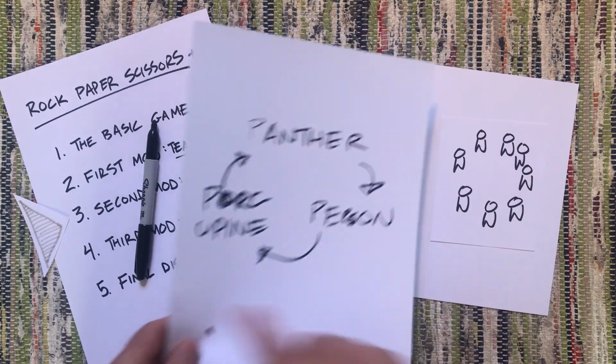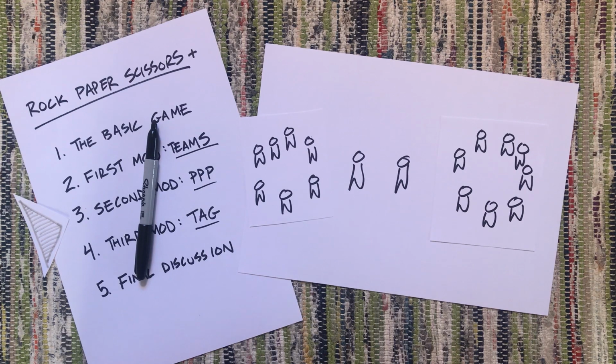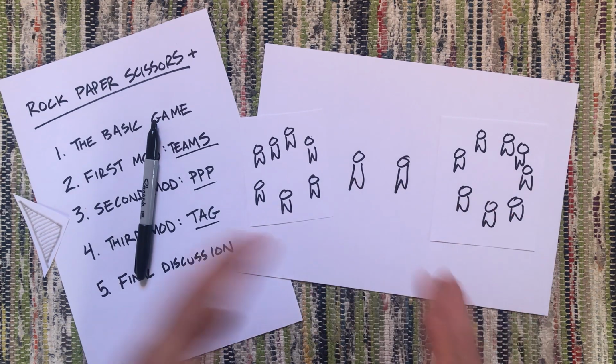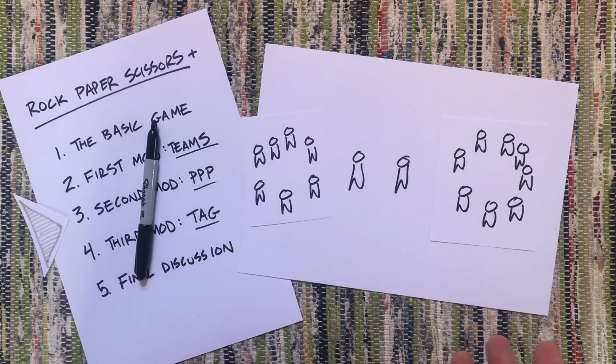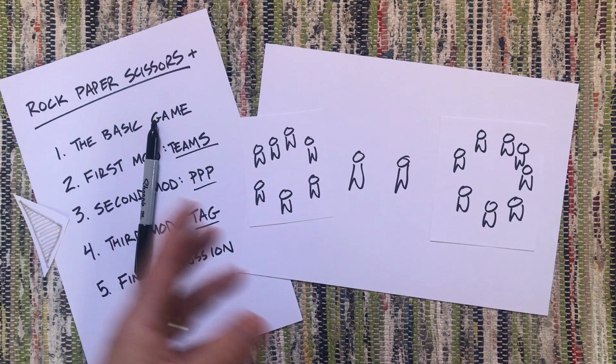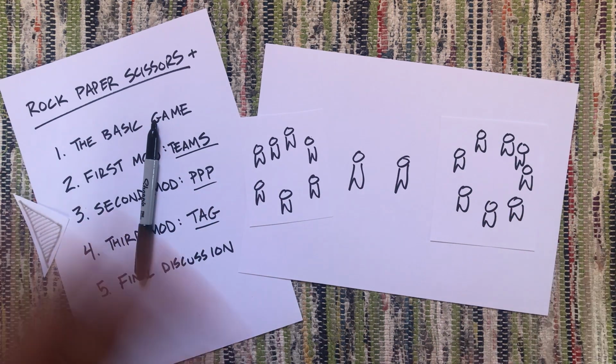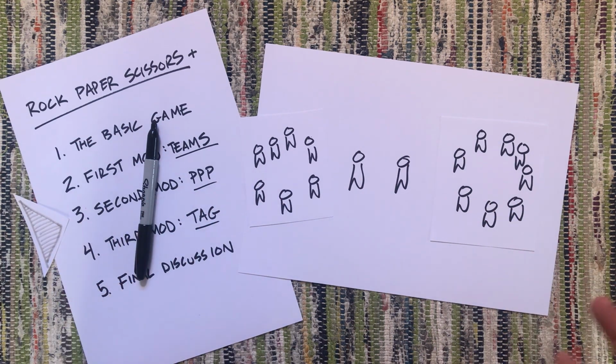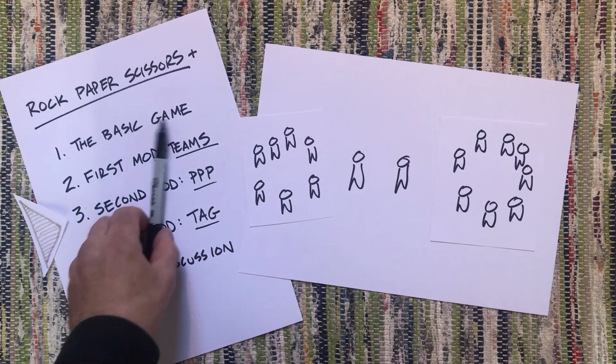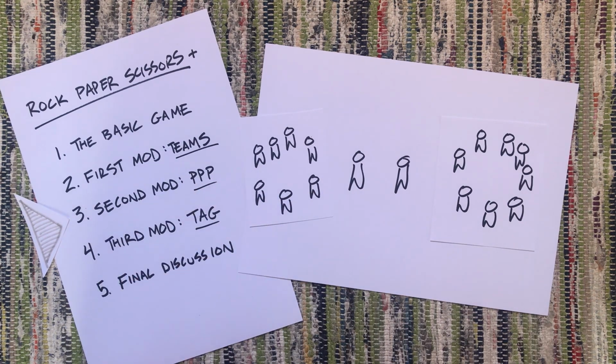As you are working with a group to figure out panther, person, and porcupine, lead by example. Be silly yourself, right? Laugh at yourself. But then recognize when others are doing a great job of suggesting a gesture or doing a particularly dramatic version too. Okay, so you've established panther, person, porcupine, PPP, and then it's time to play.